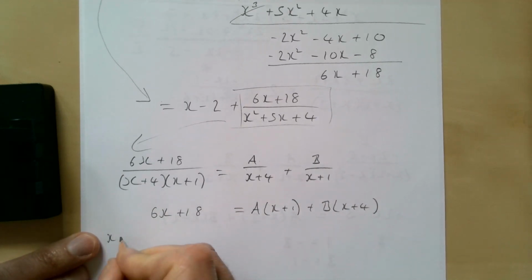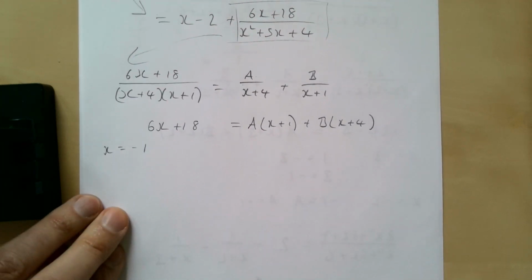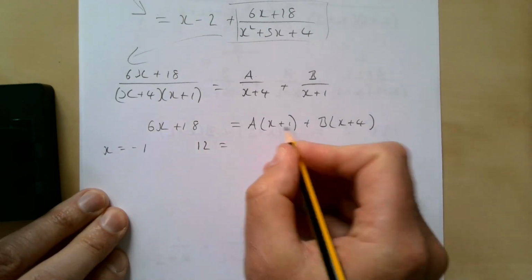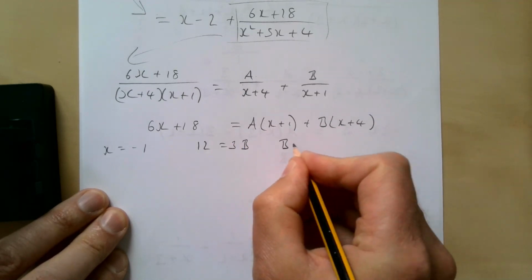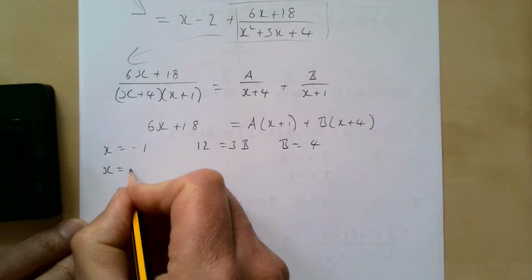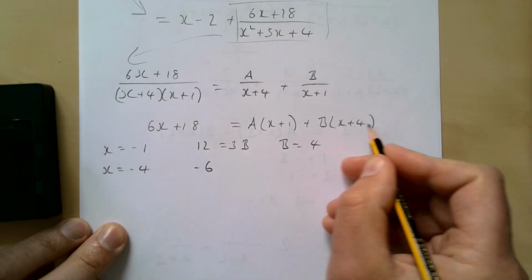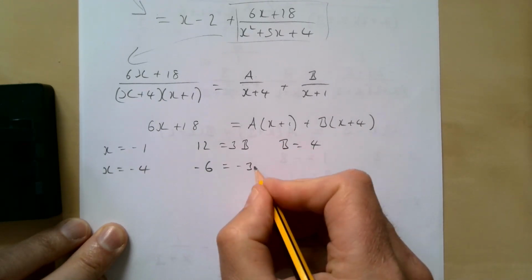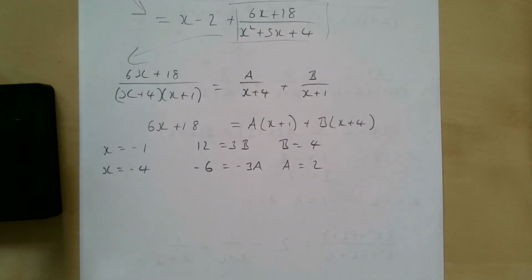I'm going to let x equal minus 1. If I let x equal minus 1, I'm going to get 12 here. Minus 1, this disappears. Minus 1, we're going to get 3b. That gives me a value of b to be equal to 4. I'm then going to let x equal minus 4. Minus 24 plus 18 is going to be minus 6. The minus 4 there is going to make that disappear, so that's minus 3a. That gives me a value of a equal to 2. So we are pretty much there.